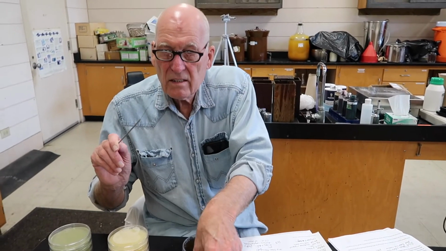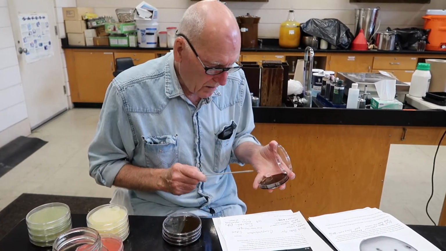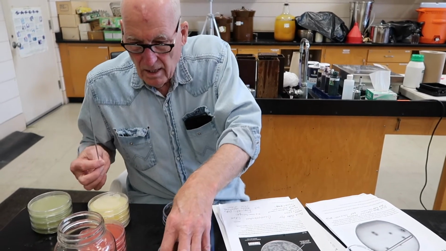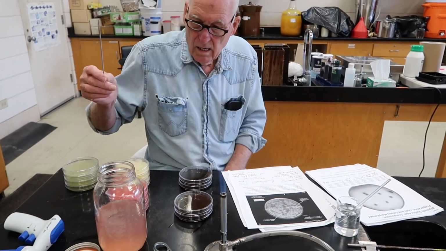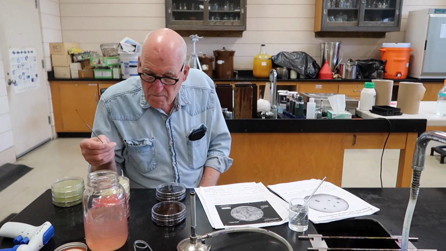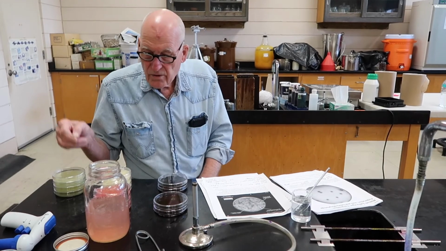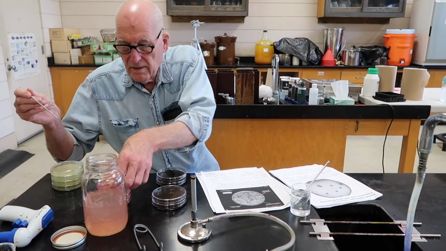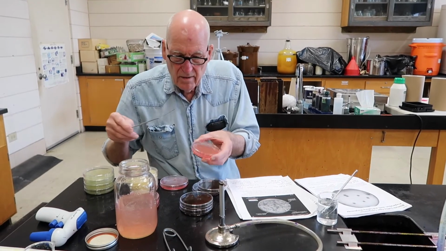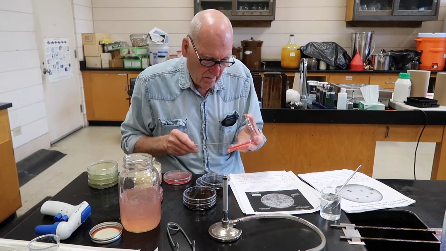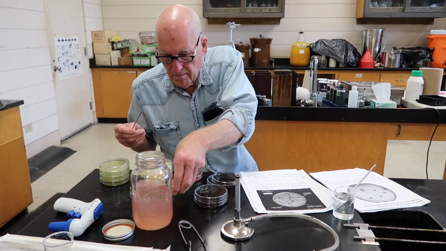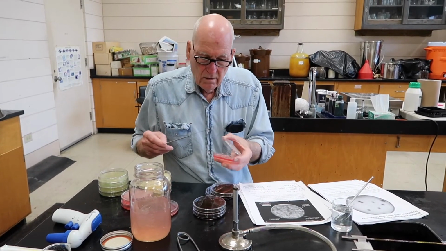I can turn this over and streak another plate. I can use the same loop for all the streak tests, so it doesn't make any difference. I'm going to streak all of these, and you don't have to watch me do the spread plate.